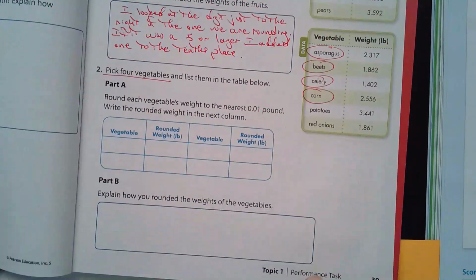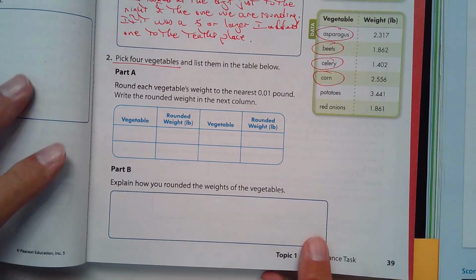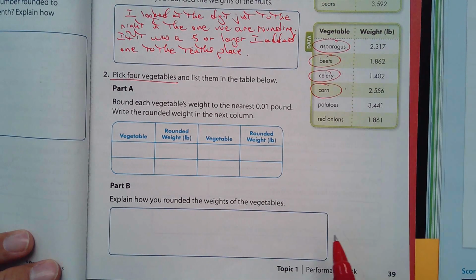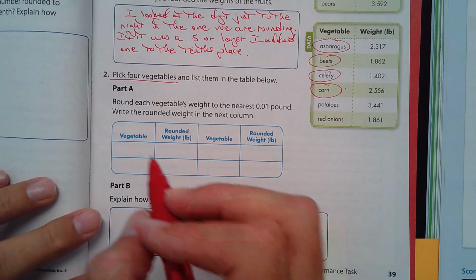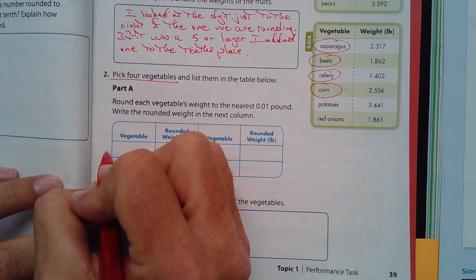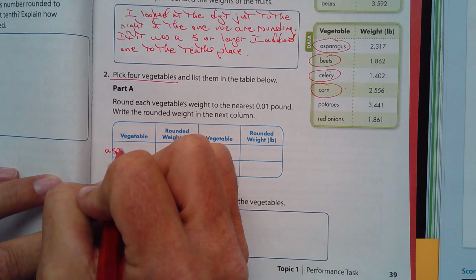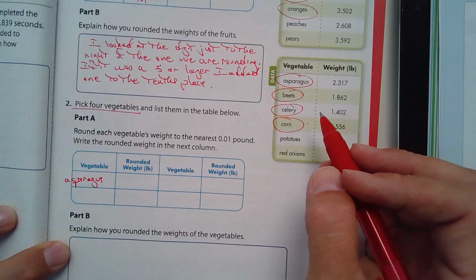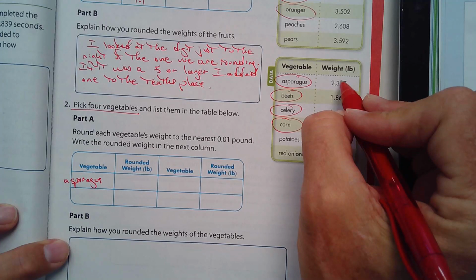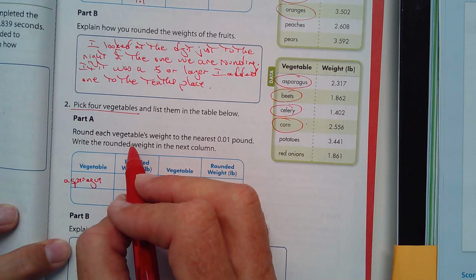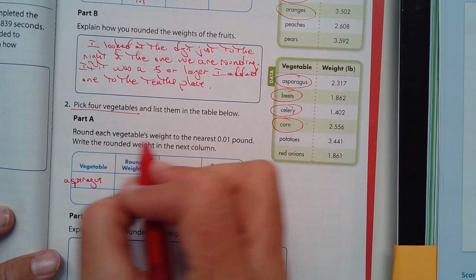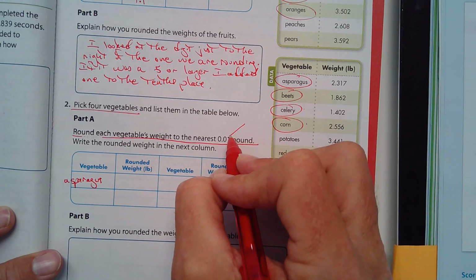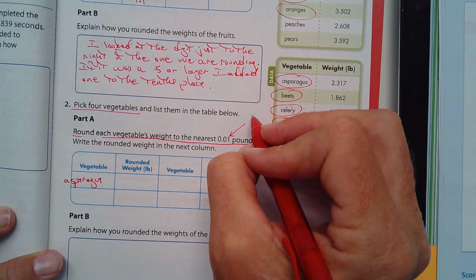All right, pick 4 vegetables and list them in the table below. Well, we've talked about that again. These are the 4 vegetables: asparagus, beets, celery, and corn. And asparagus and the rounded weight. Well, let's look at that here. So we're rounding to the nearest. Oh no, this one's different. I almost missed that. Round each vegetable weight to the nearest. What place is this? That's no longer the tenths place. That's the hundredths place.